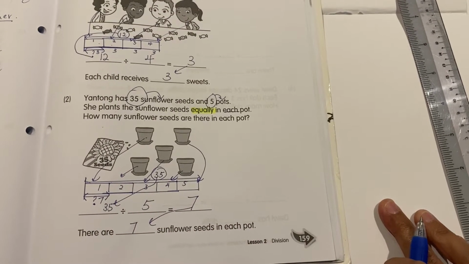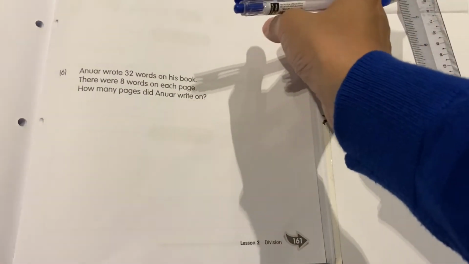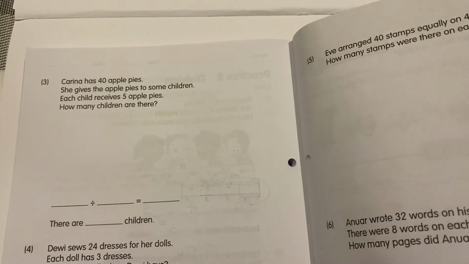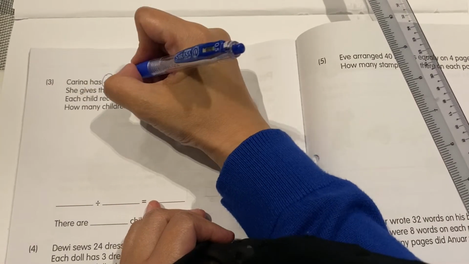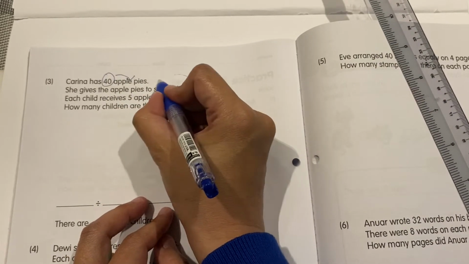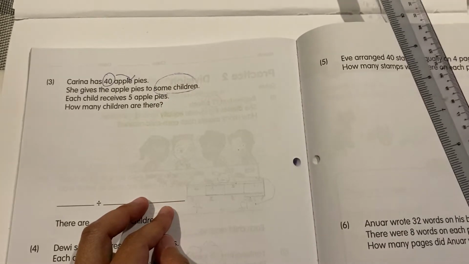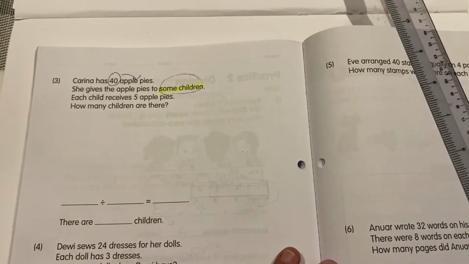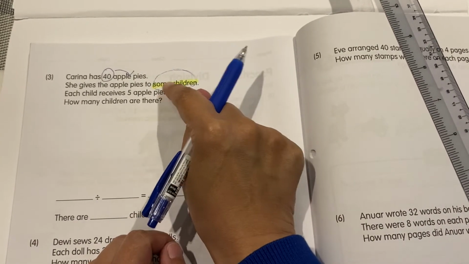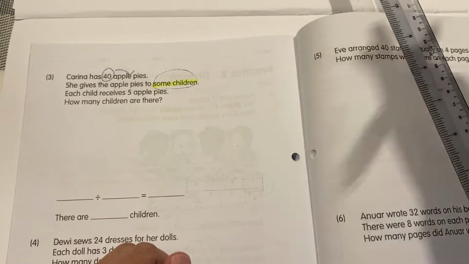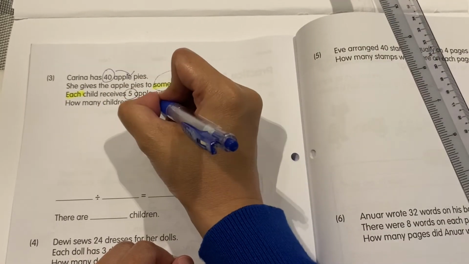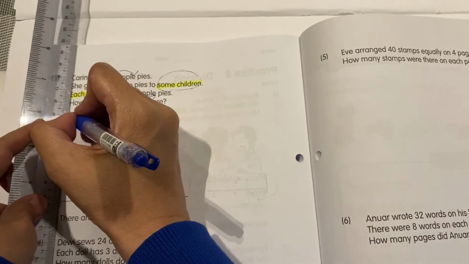Is everybody okay? Right. Now let's do the next one. I'll show you another example. Karina has 40 apple pies. She gives the apple pies to some children. Do you know the number of children? You don't, because the word some here tells you that you don't know the number of children, meaning you don't know the number of groups. But you do know that each child receives 5 apple pies. So what I do is I just draw.